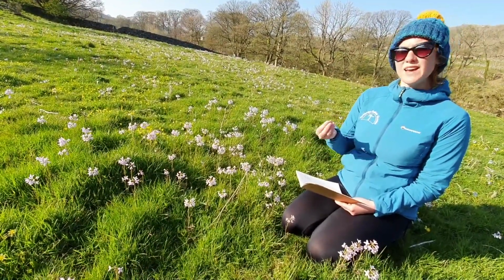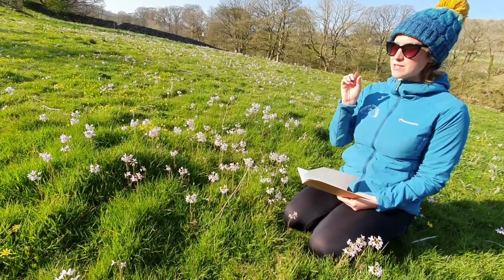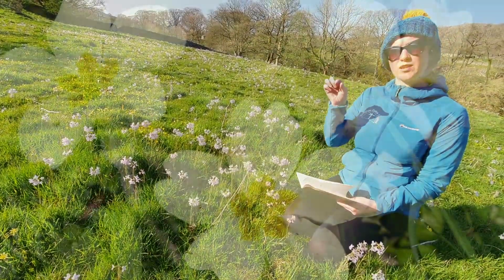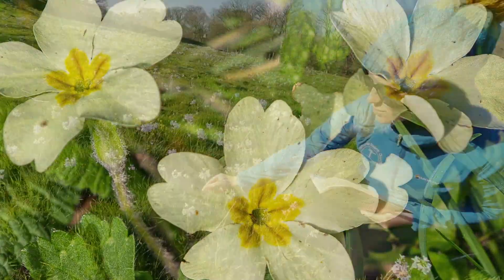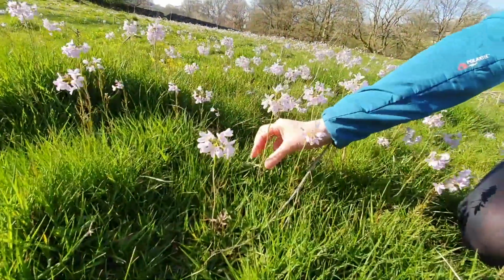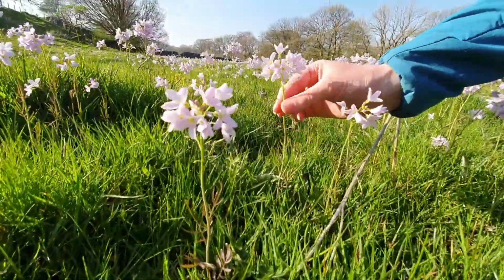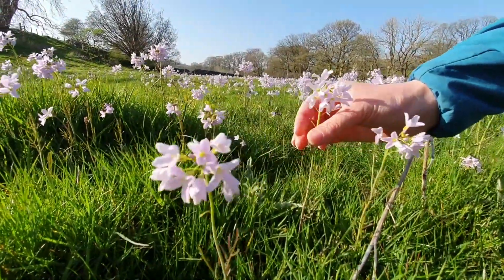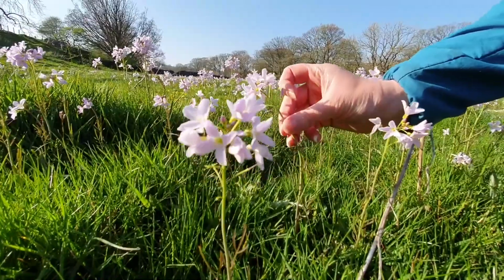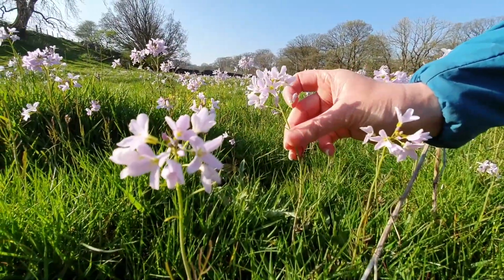So in the case of a primrose, you will have a single flower head on each stem. But this is a bit different. This doesn't look like that. You've got one stem coming up here, but you've got multiple flowers coming off. Now, this is interesting because this is what's referred to as a cluster.